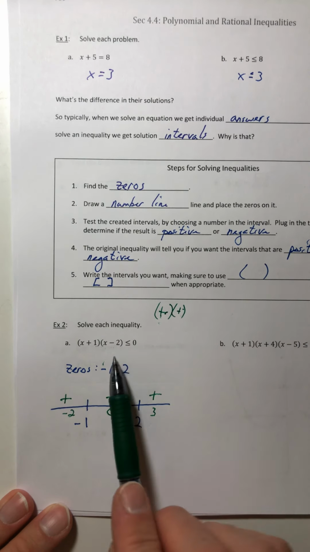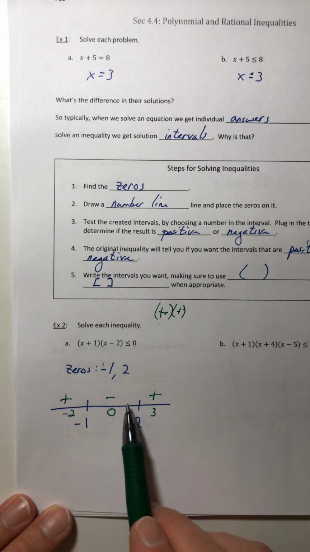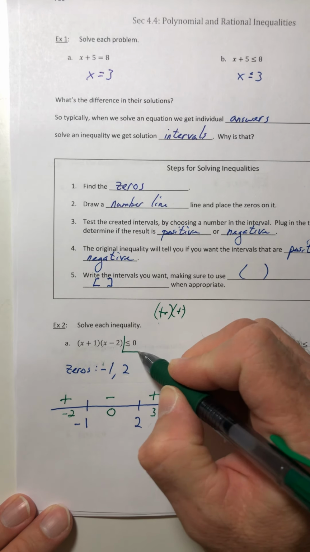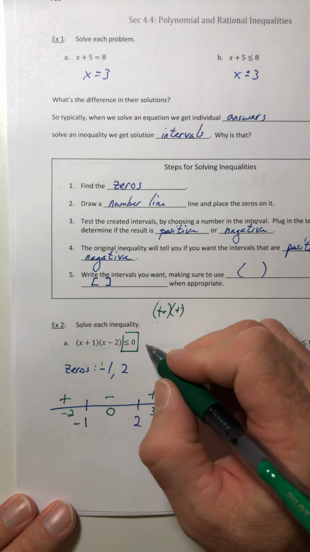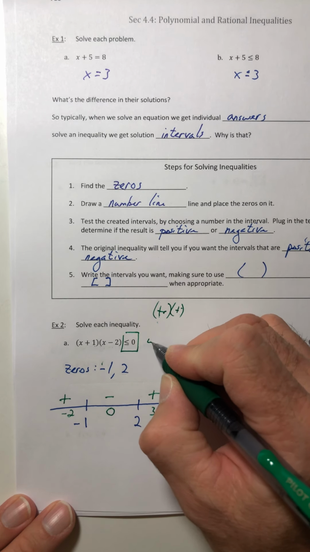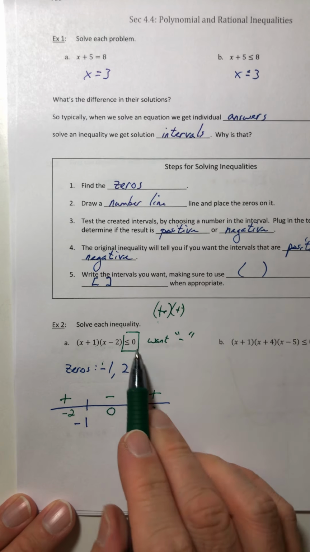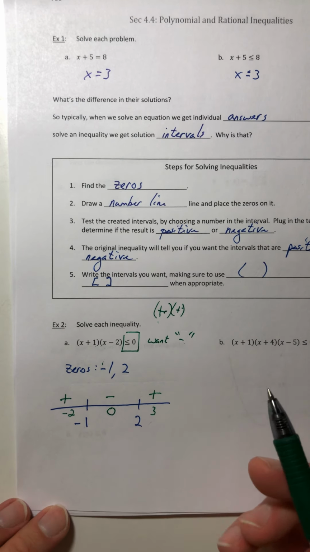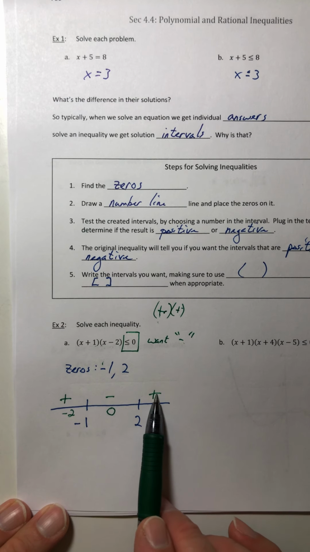Okay, so that was 3. Step 4, look back at your inequality and determine if you want the positive signs or the negative. So you're looking at this part right there. It's less than or equal to 0. Well, that means you want the negatives, because you want them that are less than or equal to, so that means you want the minuses. So if you look back at your number line, where are your minus signs?